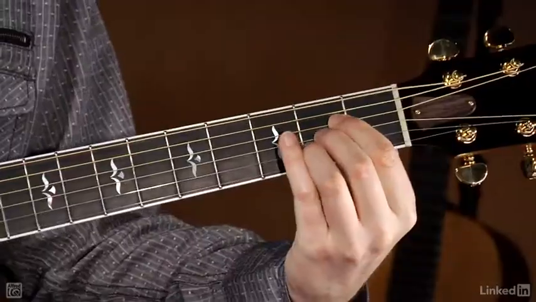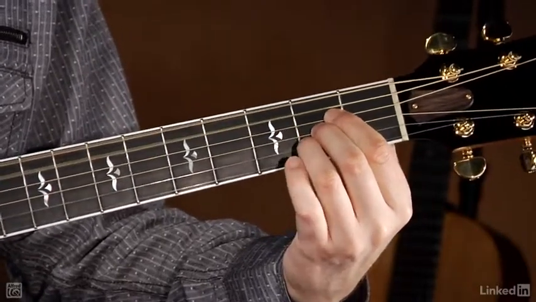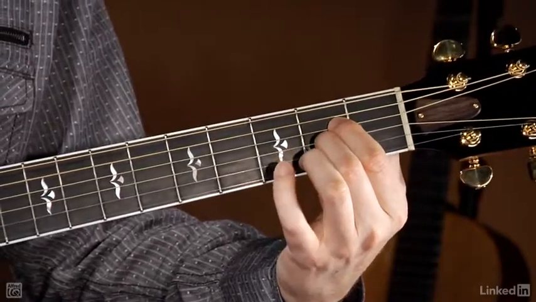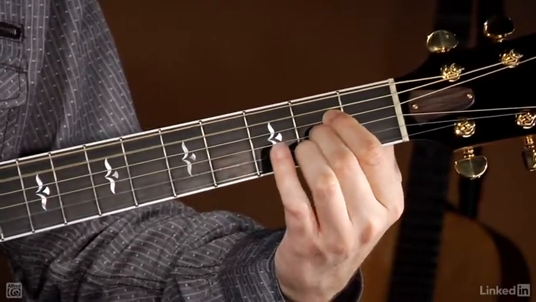By contrast, here is them surrounding A major. Here's A major, A sus4, A sus2, and back to A major.